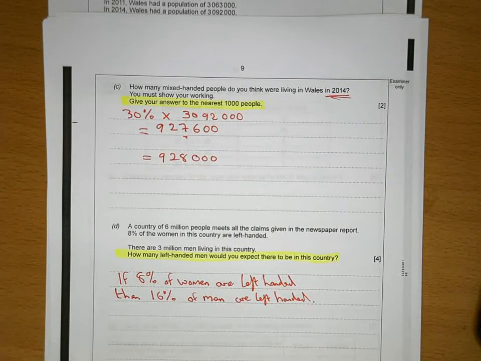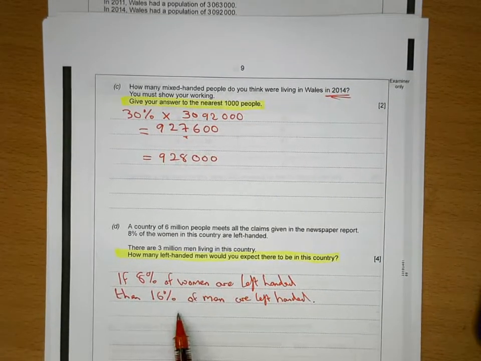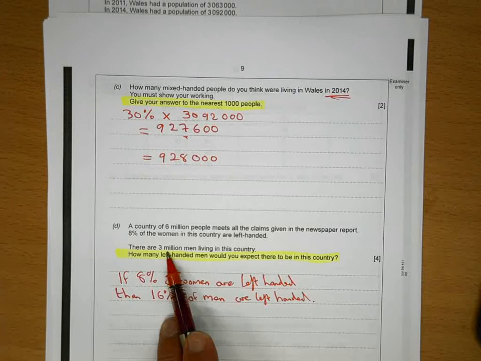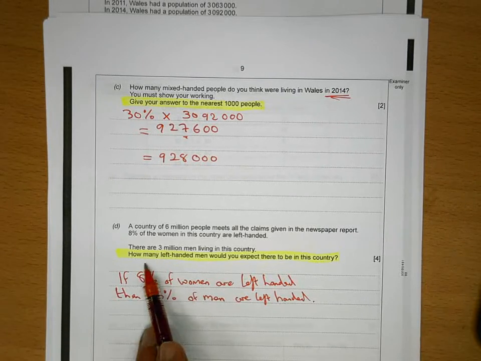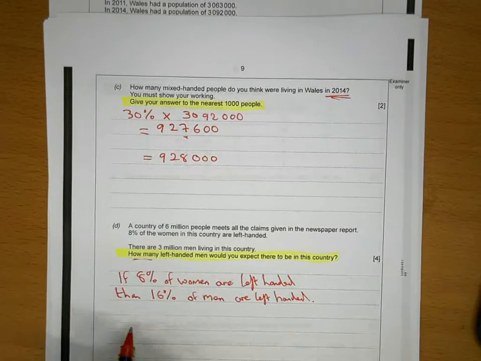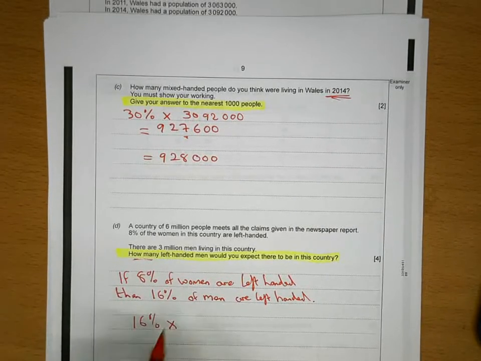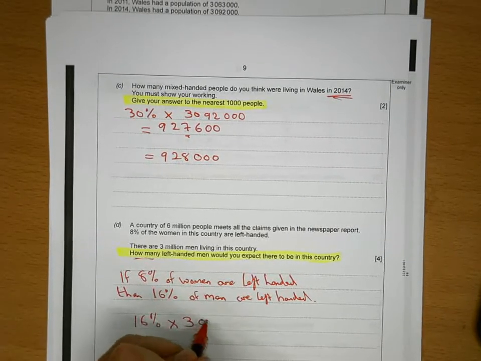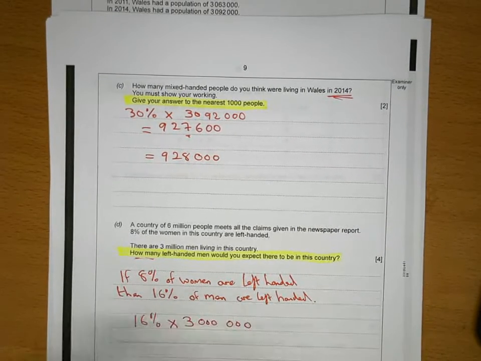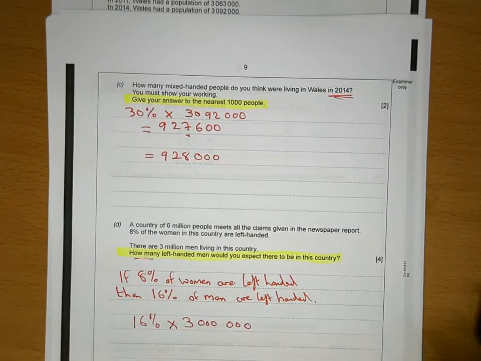So if 8% of women means 16% of men, and there are 3 million men, to work out how many there are, it's going to be 16% of 3 million. And 3 million is 3 followed by 6 zeros.